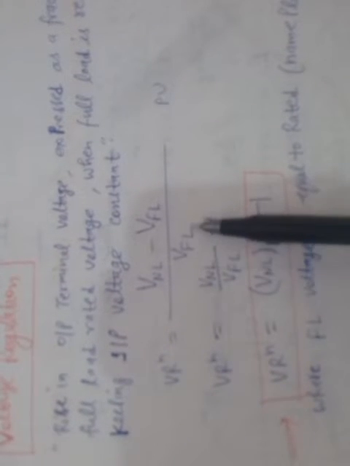In the denominator, keep in mind it is full load voltage, VFL, and not VNL. No load is not there in the denominator. Voltage regulation is always calculated with respect to full load. The consumer bothers only about full load. The consumer does not bother about the change in voltage at no load. The consumer will see, after applying full load, what is the drop in voltage. He is concerned with that.